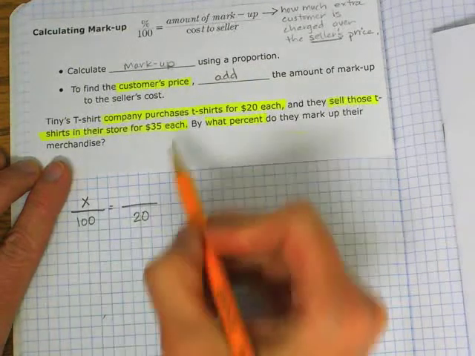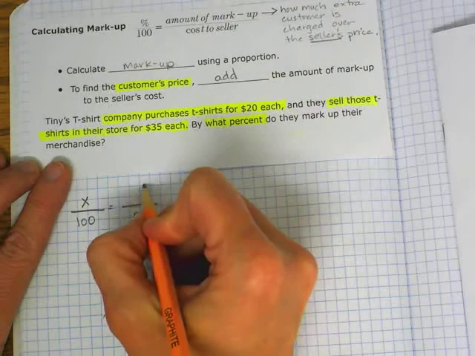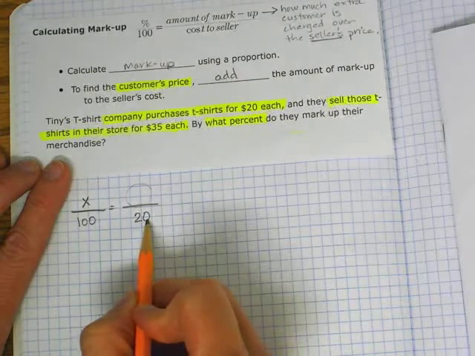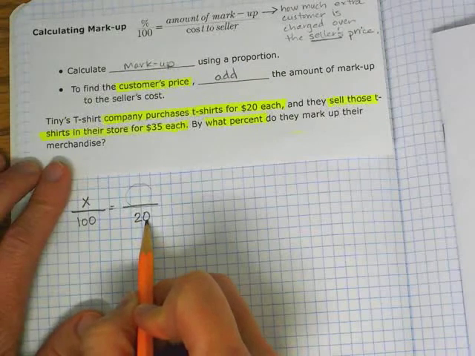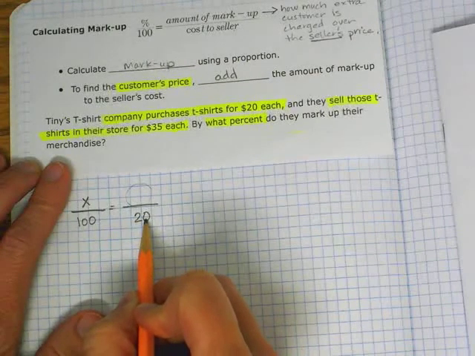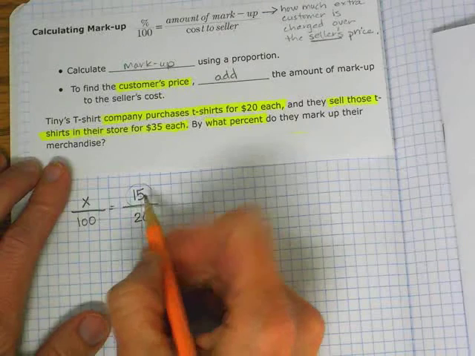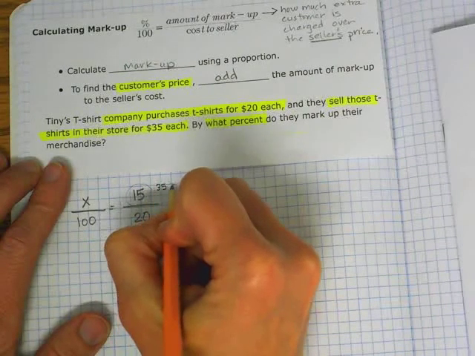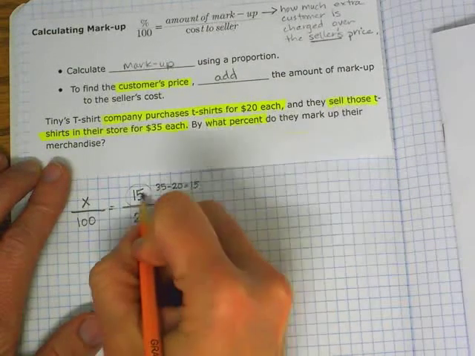But before you jump in and write 35 in that missing spot, you need to think about that. Remember, this spot here is for how much extra the customer is charged above the seller's price. So if the seller bought the T-shirts for $20 each and is going to sell them to the customer for $35, the amount of markup is $15 because $35 that they're charging the customer minus their cost of $20 equals 15. That's where that comes from.